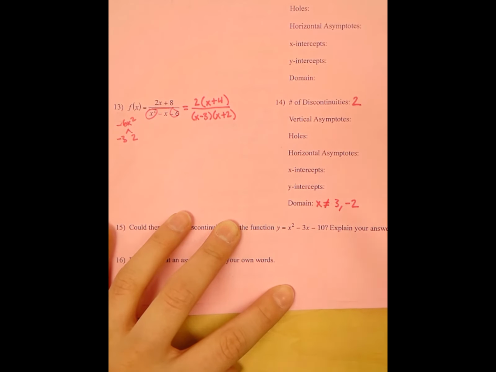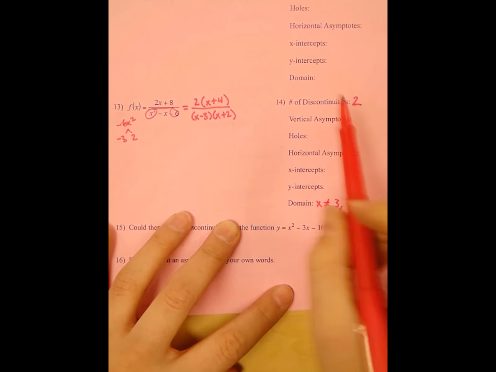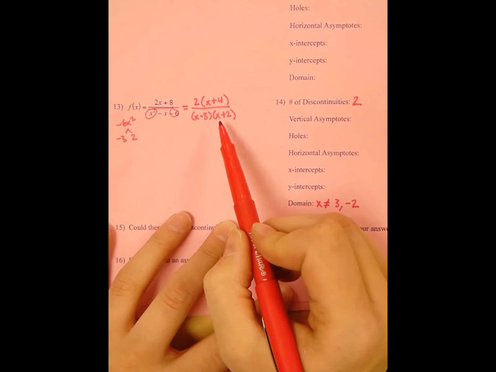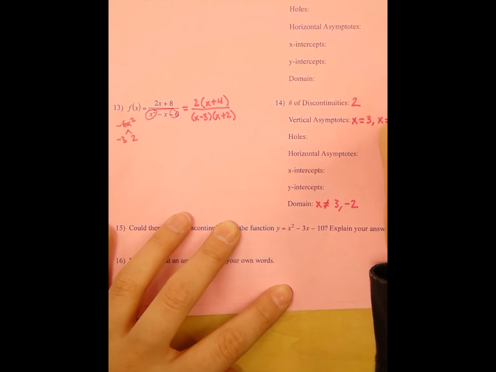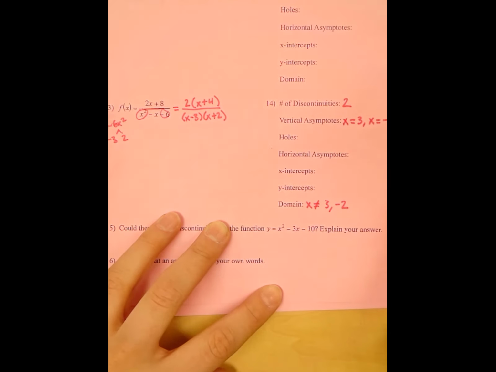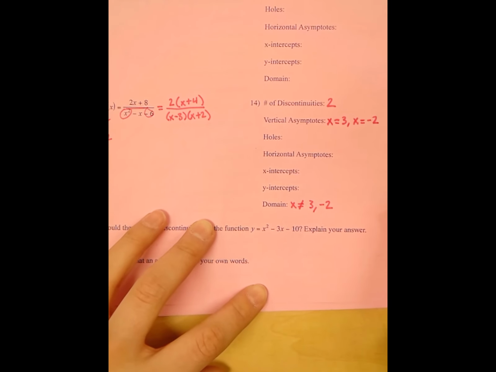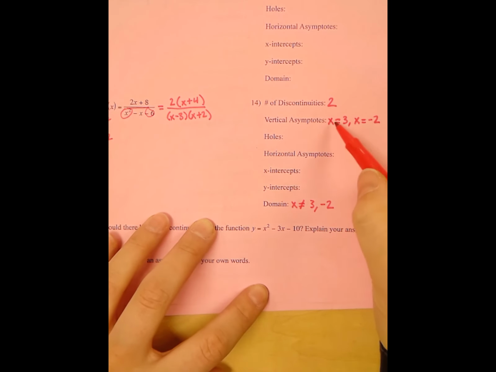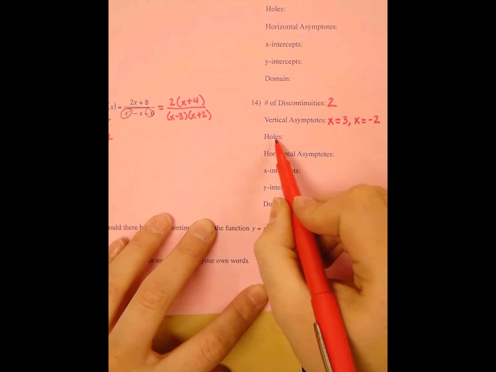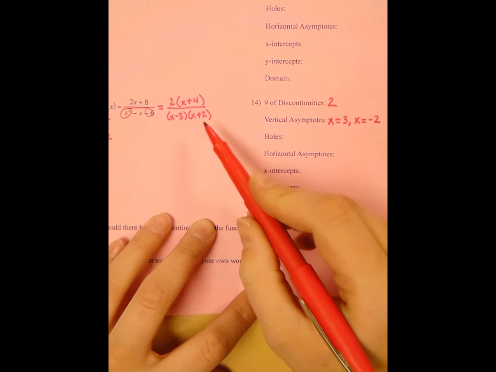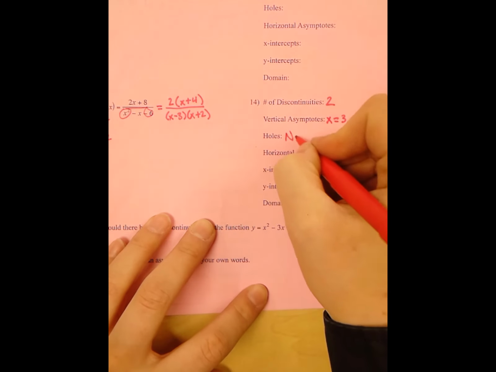my domain. Vertical asymptotes. I'm going to look, does anything cancel? No, it does not. So both of these become vertical asymptotes. So I have one at x equals 3, and I have one at x equals negative 2. Scoot that over a smidge. I need to put x equals, and I need to list them separately because these represent lines, because it's an asymptote. Holes. There were no factors that canceled, so I don't have any.